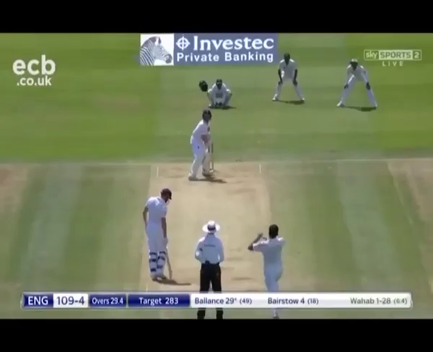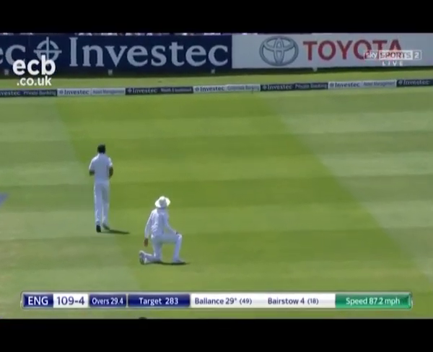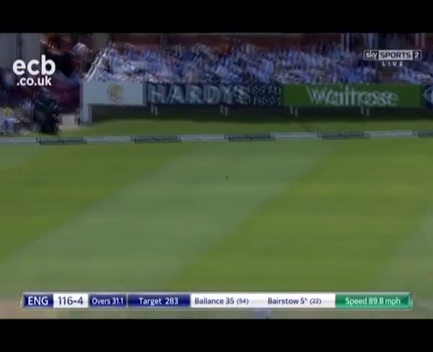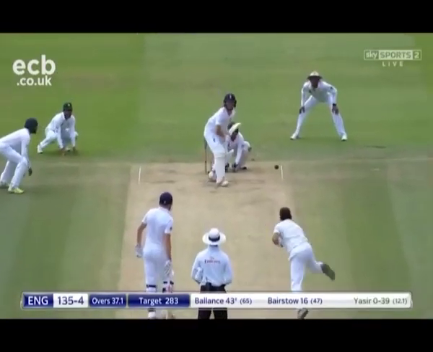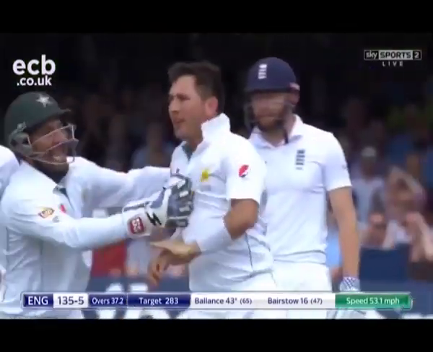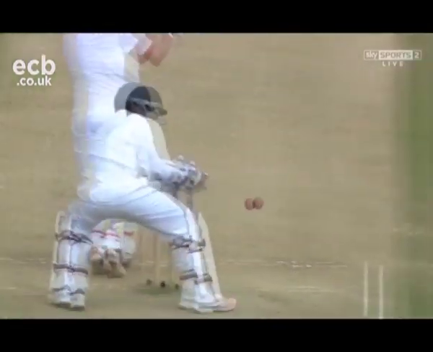Thus, Team A will bat and Team B will bowl until its innings ends, and then Team B will bat and Team A will bowl. When Team B's innings ends, Team A begins their second innings, and this is followed by Team B's second innings. The winning team is the one that scores more runs in their 2 innings.